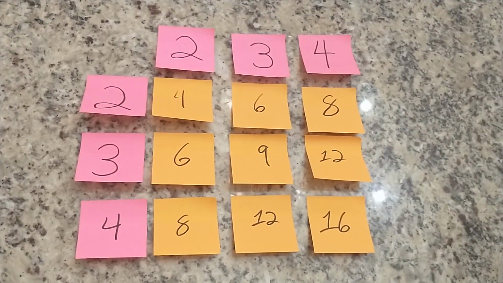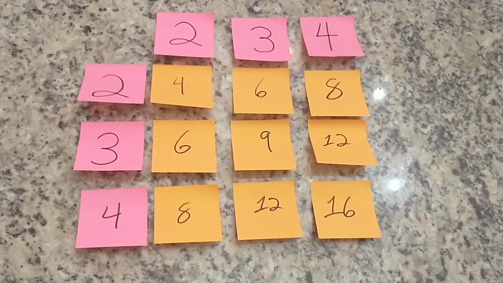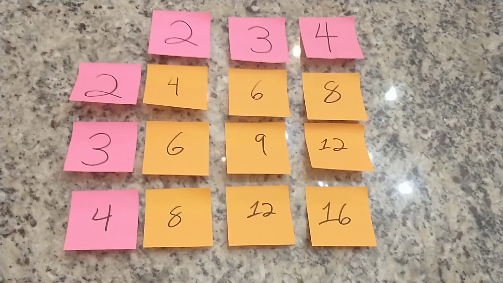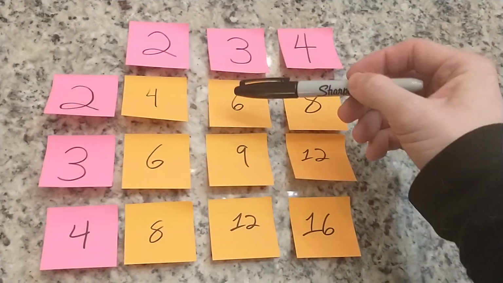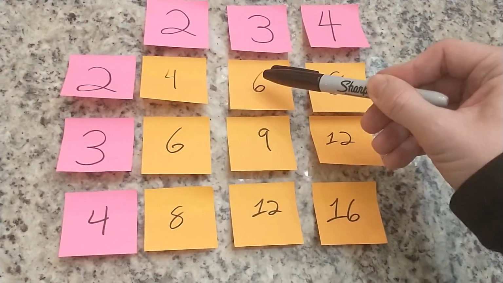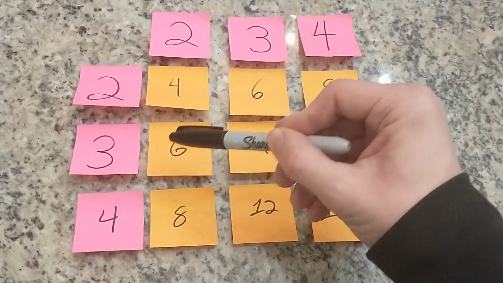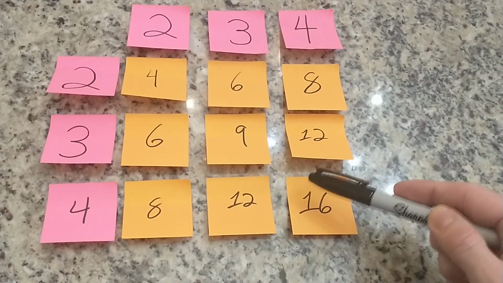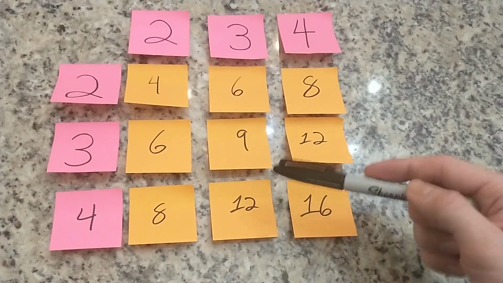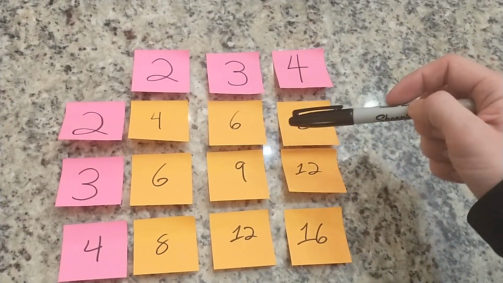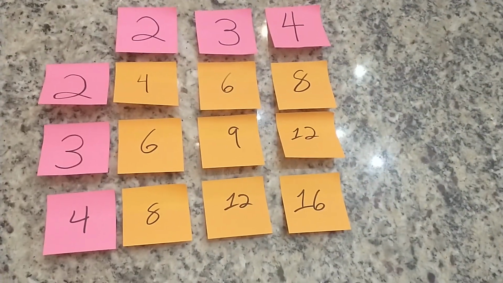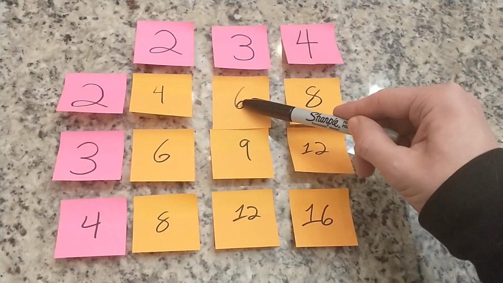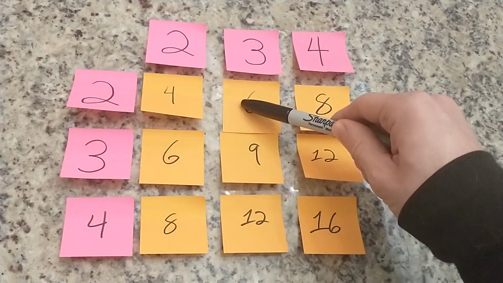So what patterns do you see? Do you see anything interesting about these orange squares? Anything that's not just random numbers, any kind of pattern? Did you see that this 6 and this 6, that there's a diagonal line here where the 6s are? Did you see that there's a diagonal line where the 12s are? And kind of there's a diagonal line here with the 8s? And I wonder why that could be. Why might this and this be related to each other?